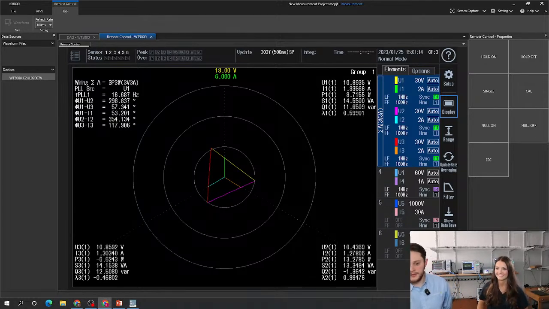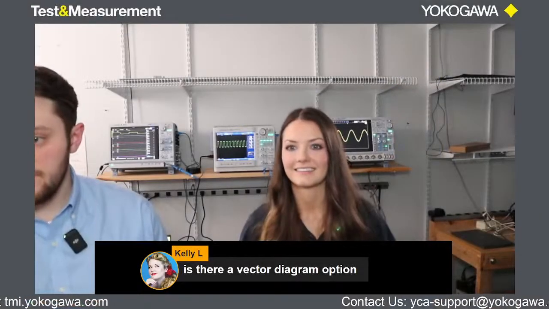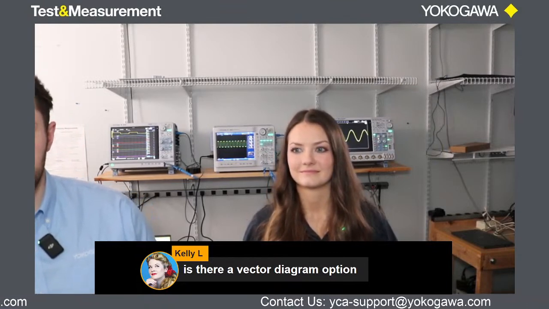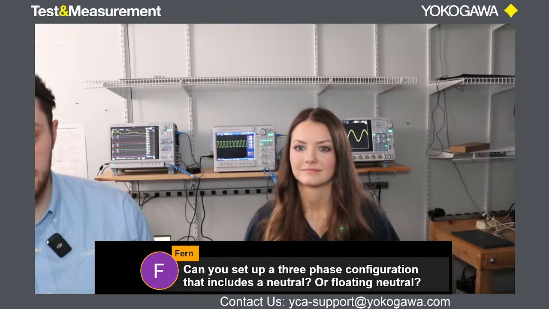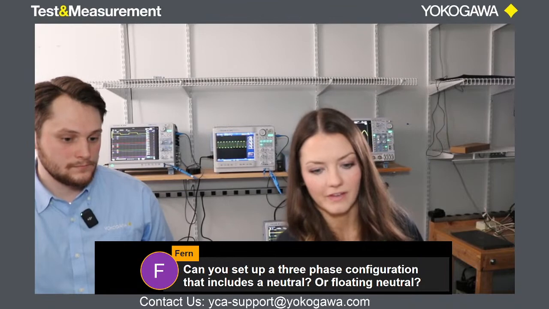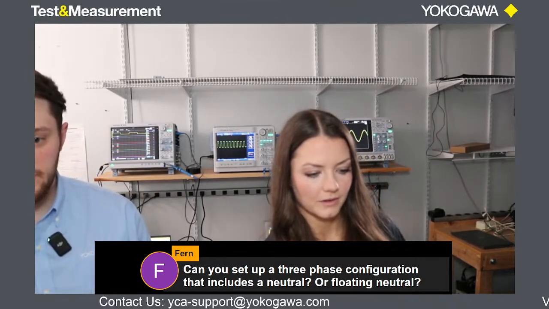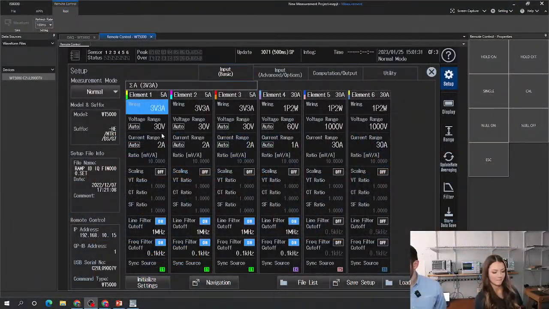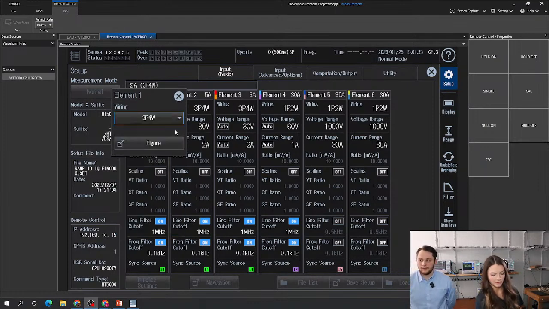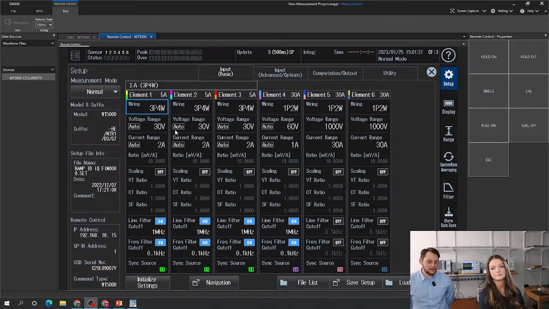And here, let's bring it back to here. Fern asks, can we set up a 3-phase configuration that includes a neutral or a floating neutral? Yes. So that's the 3-phase. We can switch to a 3-phase 4-wire setup. That's what this is. There'd be 3 high currents and then a 4th neutral that you could measure them with respect to.